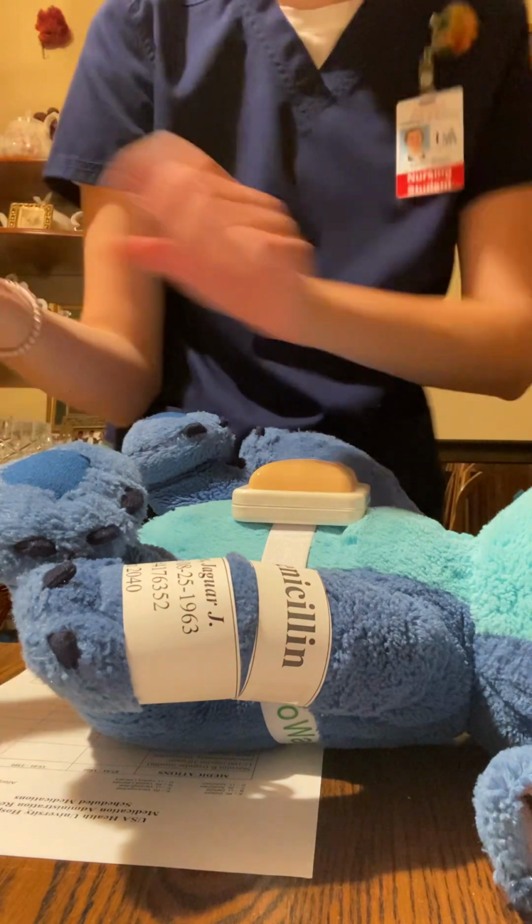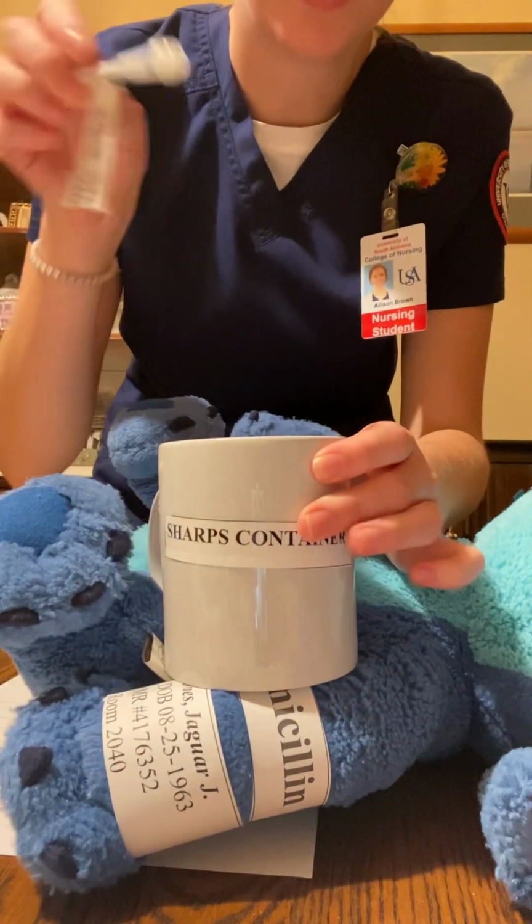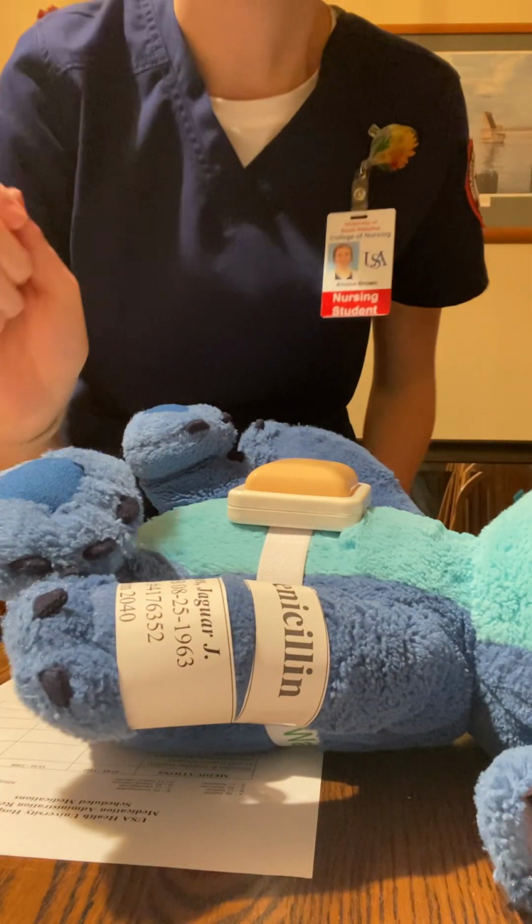Also, I want to add that it wasn't in the frame, but my needle went immediately into my sharps container, and I did not recap it. And that is my assessment.